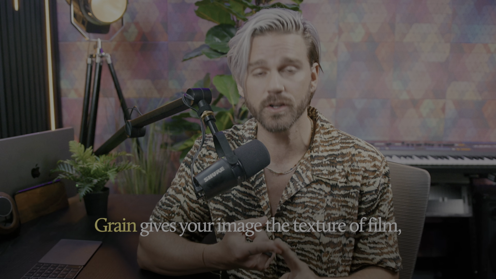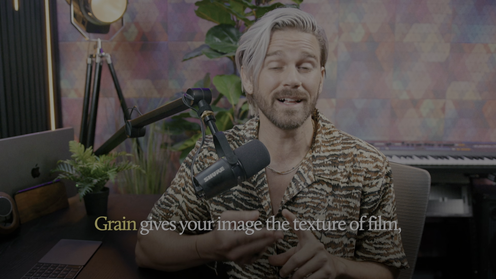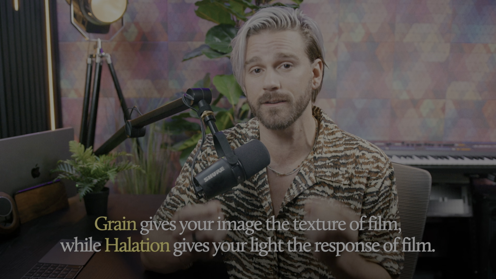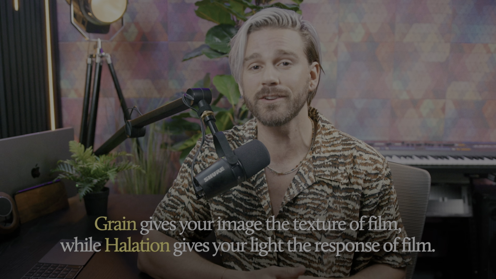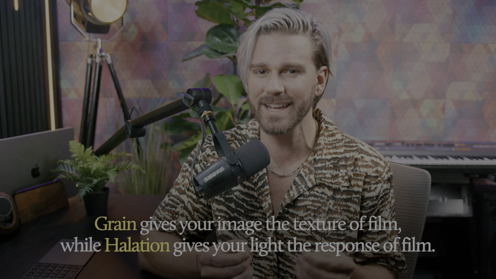That's it. So if you're in Final Cut and you're looking to add a more cinematic film-inspired character to your footage, these are the two tools I'd start with. Grain gives your image the texture of film, while halation gives your light the response of film. Together, they can help make your digital footage feel more organic and expressive.